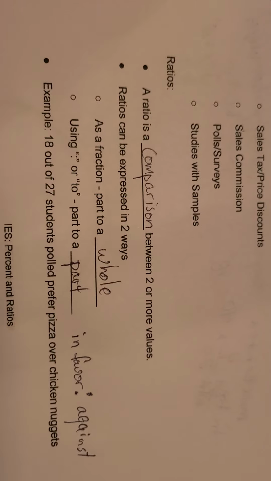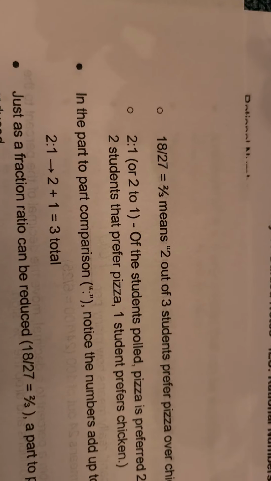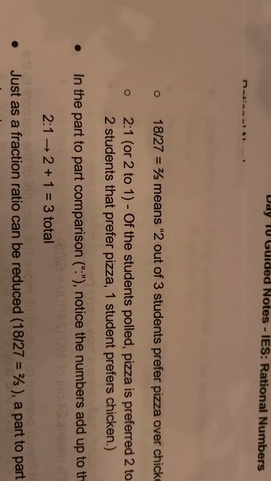So ratios can be expressed in two ways. One is a fraction. If you have two numbers, you take the part divided by the whole, or we use this colon, which is just the dot dot, or two. And that's when you're comparing a part to a part. When you're talking about it, it's a little bit confusing, but it's what you want, which you're in favor of, versus what you're against. So here's an example of the fraction one. We have 18 out of 27 students polled prefer pizza over chicken nuggets. So that would be 18 over 27, which would be 2/3.